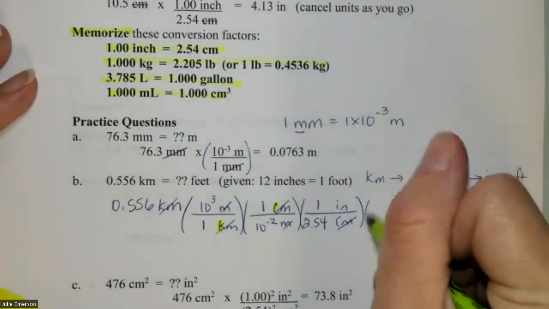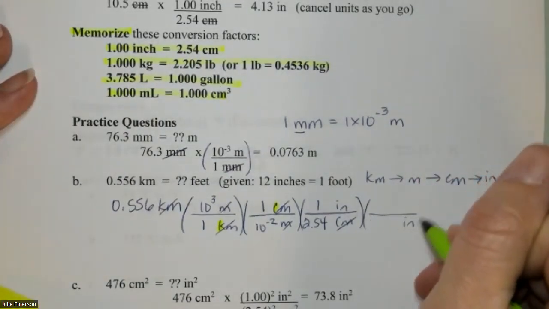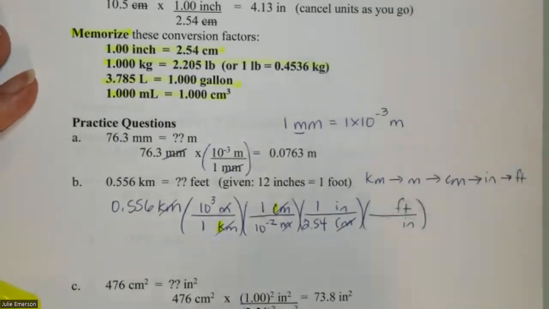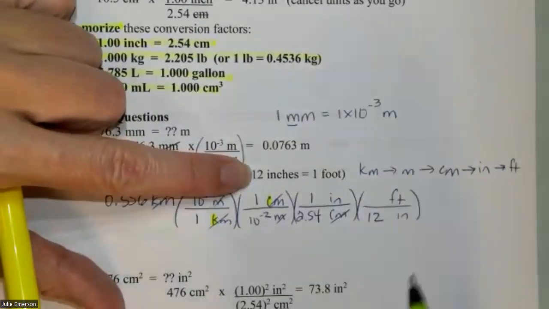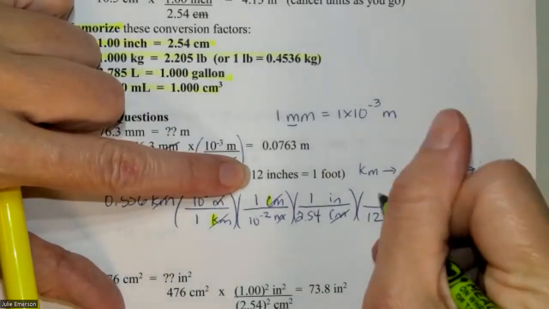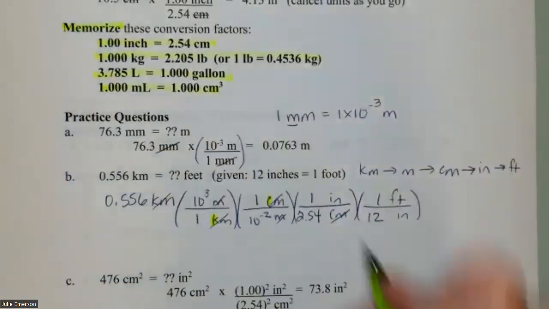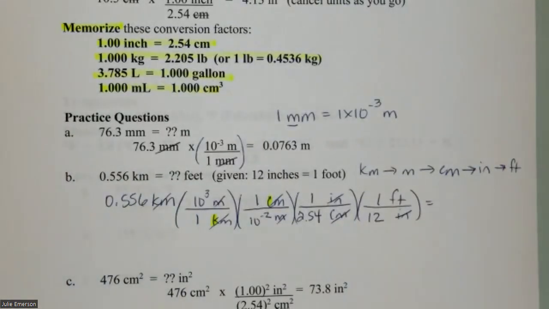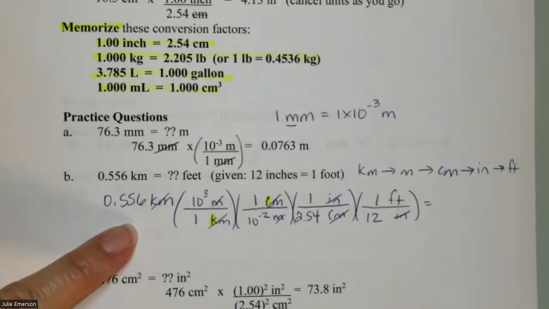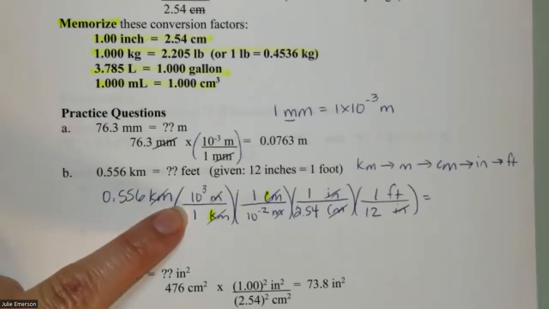All right, last one. We're going to need inches on the bottom, and then we can put feet on top. So 12 inches, right, is equal to 1 foot. All right, and now we've canceled out inches. We've gone to feet. So on the calculator, I'm going to take 0.556 and multiply it by 10 to the third.